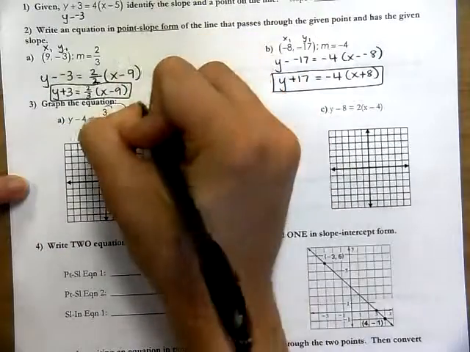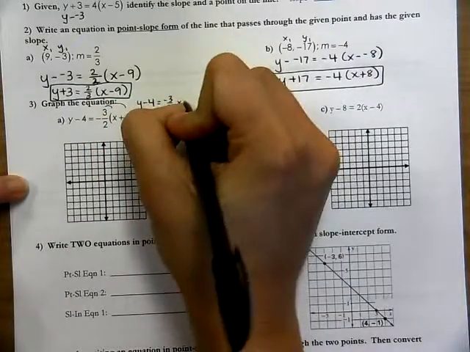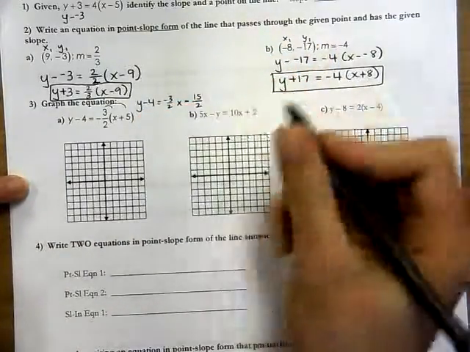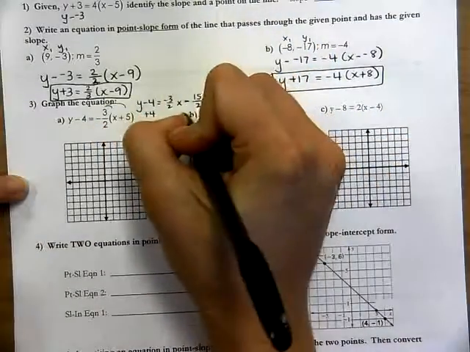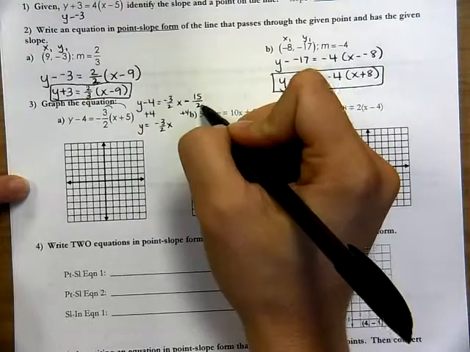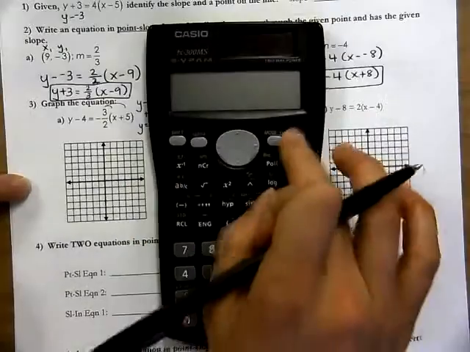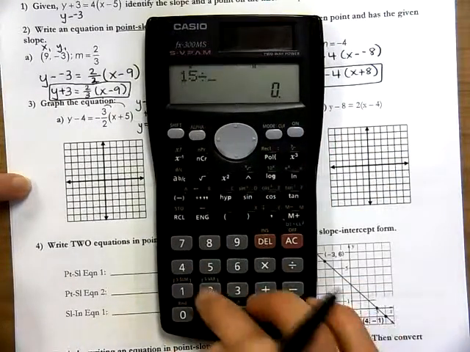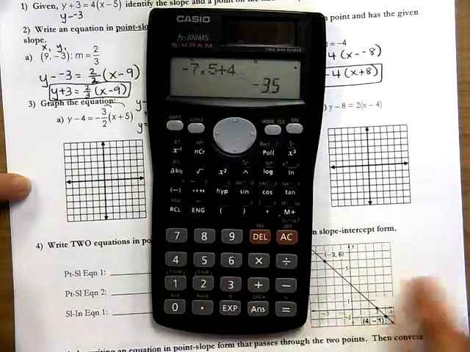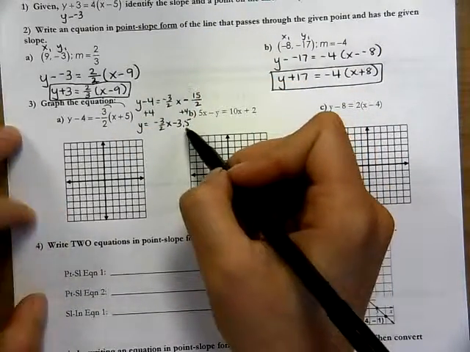If I distribute, I would have y minus 4 equals negative 3 halves x. Negative times a positive is a negative. 3 over 2 times 5 would be 15 over 2. Now when I add 4 to both sides, I get y equals negative 3 halves x minus 15 over 2, which is really negative 7.5, if I do 15 divided by 2. Now if I make that negative 7.5 plus 4, I get negative 3.5. So the y-intercept is a negative 3.5.